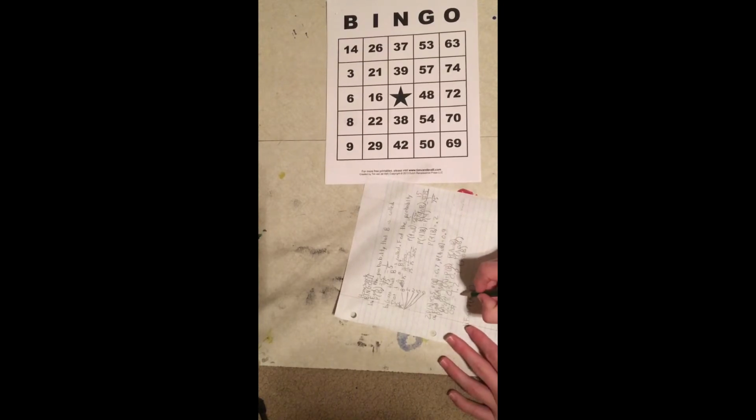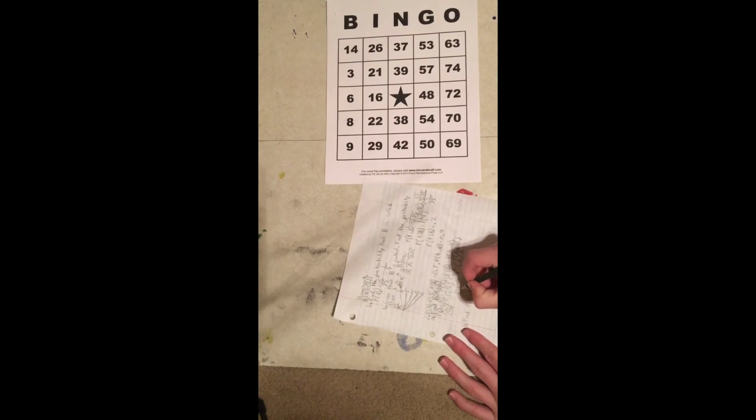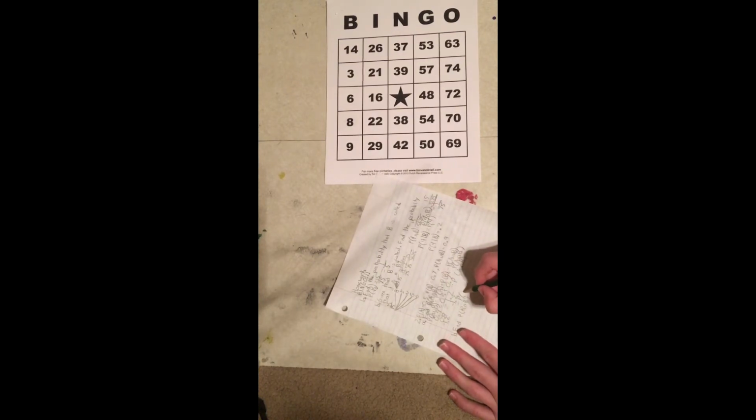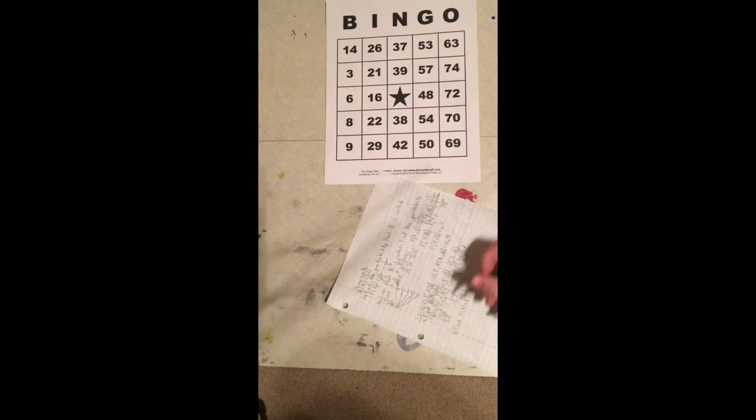And then we subtract 1.2 from both sides, giving us negative the probability of the intersection of A and B equals negative 0.3.